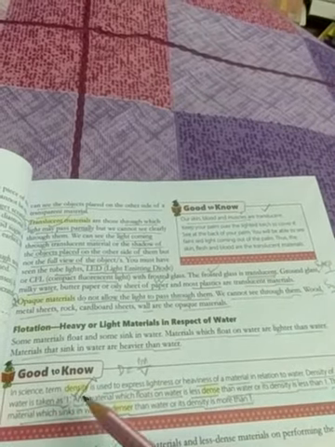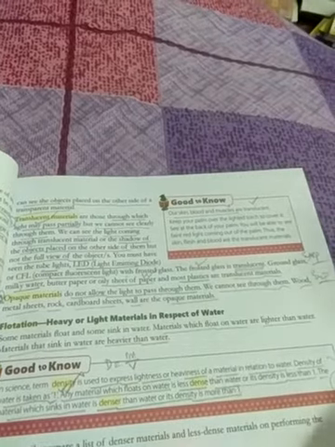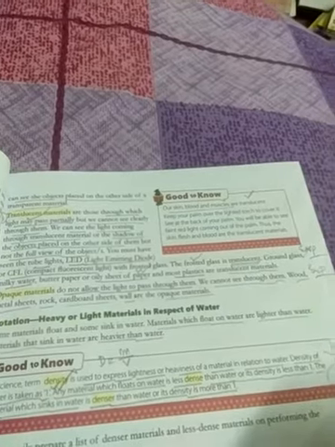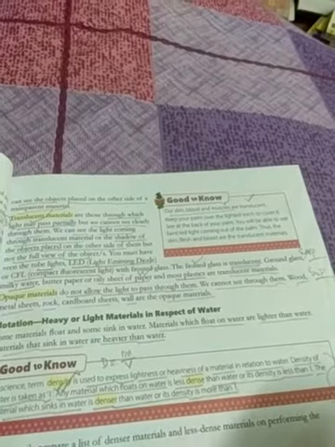The responsible factor here is the density. It is the term which is used in physical science, and density means the mass by volume, and density is used to express the lightness or heaviness of any material in relation to water. Generally, the density of water is expressed by 1. Any material which floats on water is less dense than the water, or we can say its density is less than 1. The density less than 1, or less dense than water, this material can float on water.